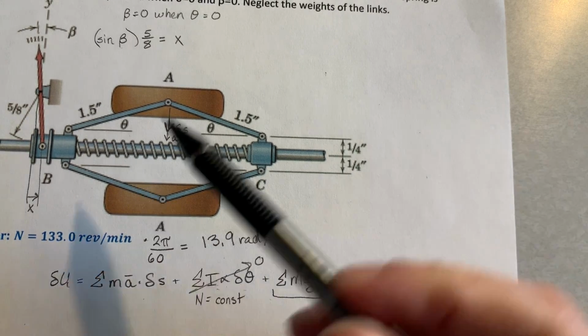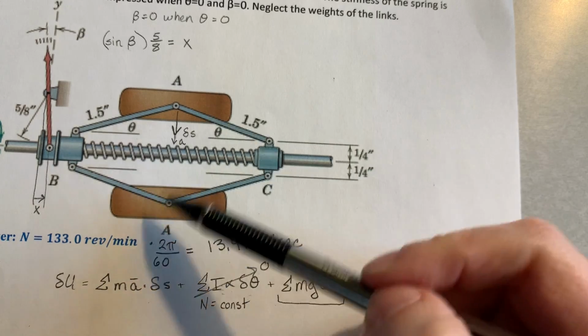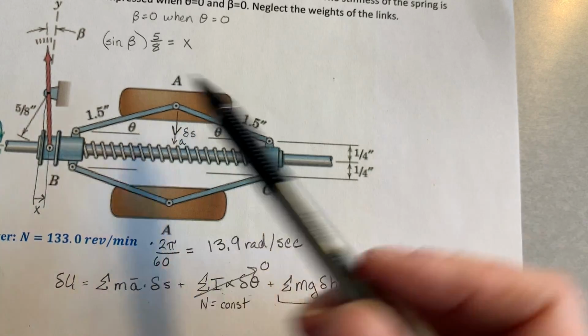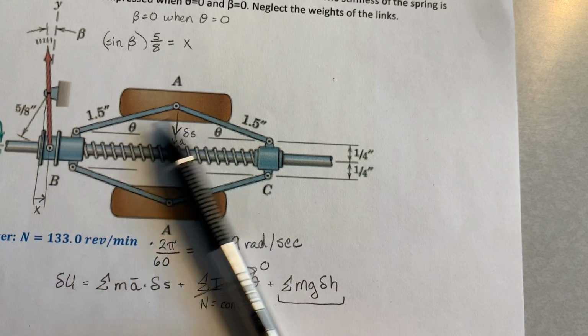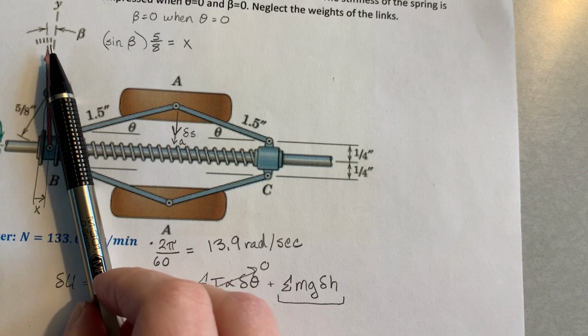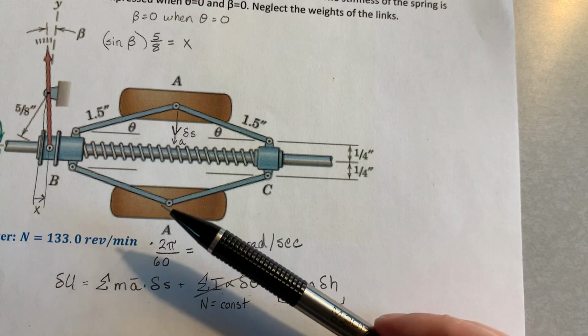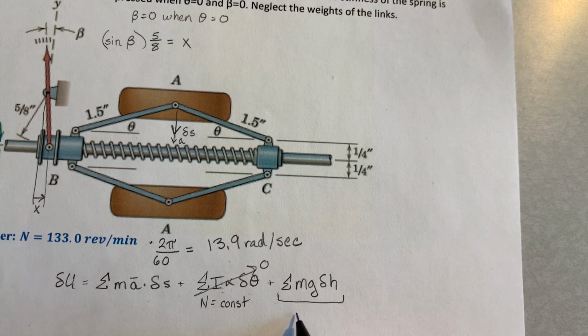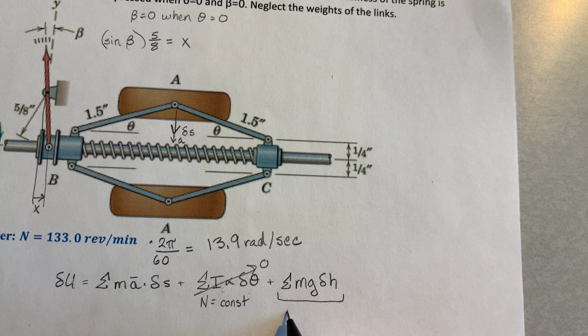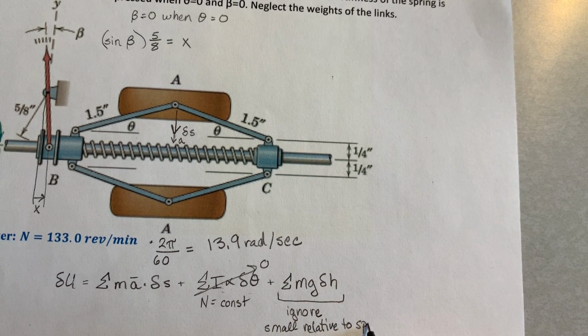And the reason is because the shaft is rotating, and it's rotating pretty quickly, we have to imagine that this needle is not moving with every single turn of this mass mechanism. So the only way this problem makes sense is if we can ignore this term, and that's small relative to spin.